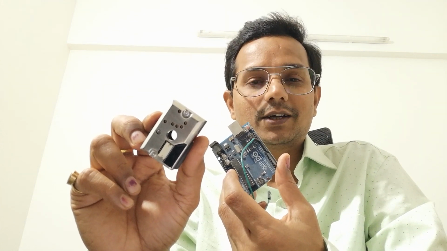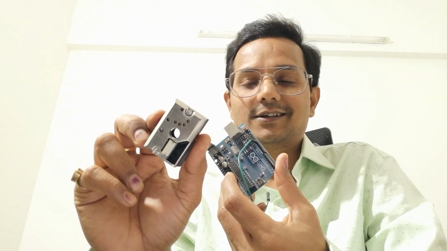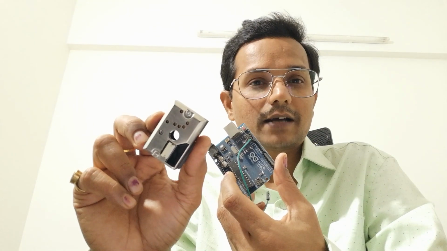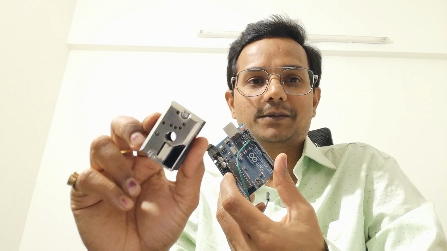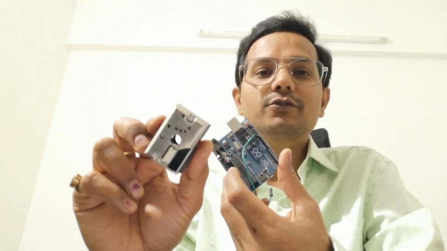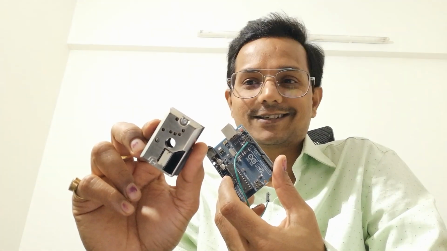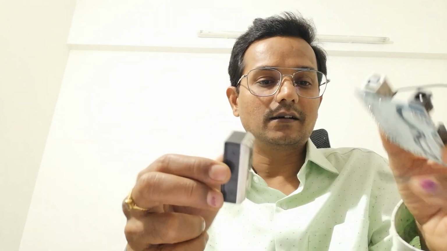You should be able to demonstrate and measure the number of particles in a given time scale, and measure the density of the particles. Let's say in a 1 meter cube, you should be able to tell us how many particles there are using this integrated sensing system.